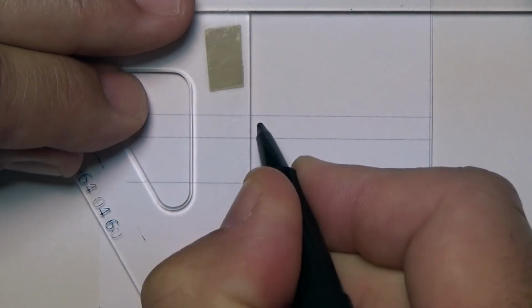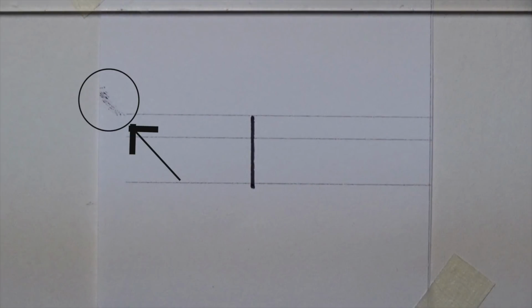I'll also use a small lettering triangle with tape on the back to prevent smearing and smudges because I'm using ink today. I'm also cleaning the triangle regularly to keep the ink from accumulating and smearing, which it did anyway.